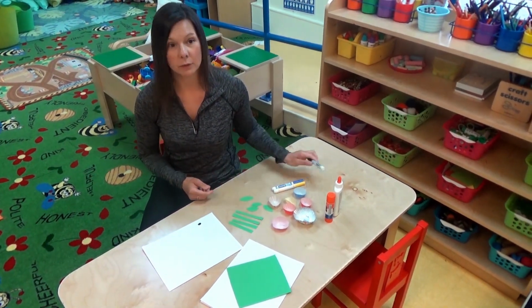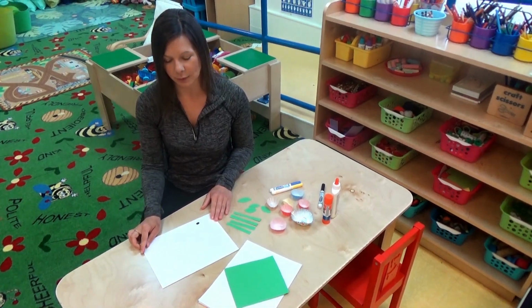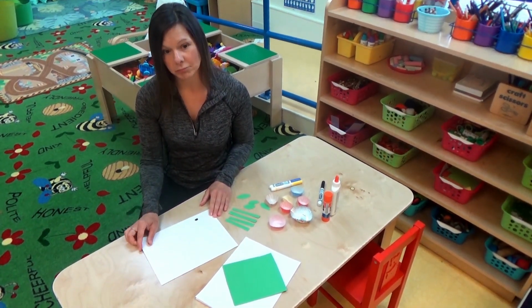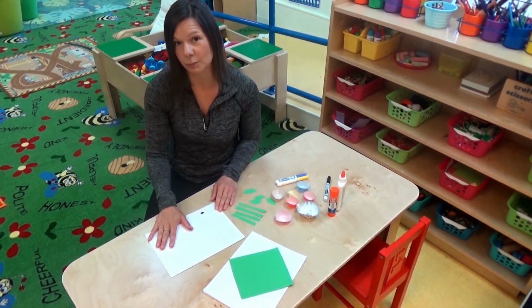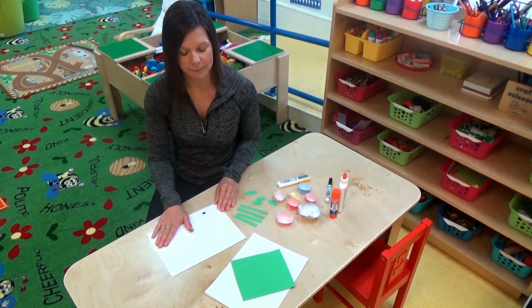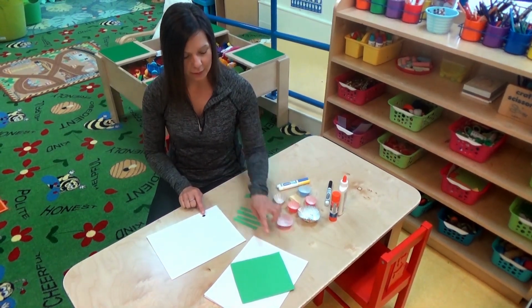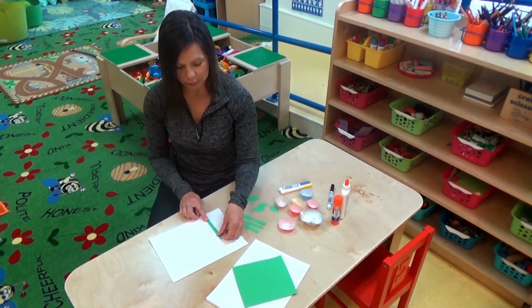You could do 1 or 2 or 3, depending on how big your piece of paper is. You could use paper, you could use card, it could be white like mine, or you could use blue, any colour you want to be the background for your flower. So there's my seed. I've used some green card to cut a stalk.